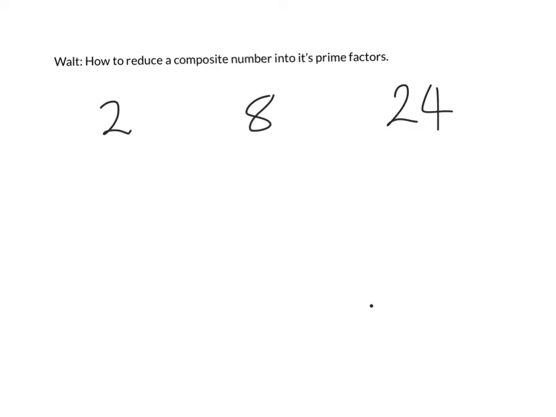The first method is going to be a factor tree. Factor tree. Sounds like factory, but it's not. A factor tree method works by circling your prime factors when you see them. The first one, 2, is actually a trick question because this is already a prime. So we're going to circle that one, and that is done. Our factor tree for that one is done. Doesn't look like a tree, looks like a circle, but oh well.